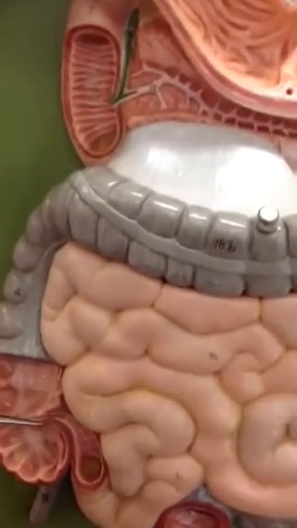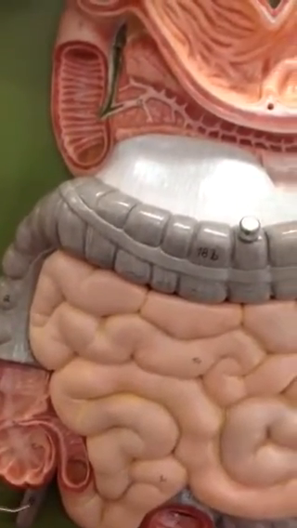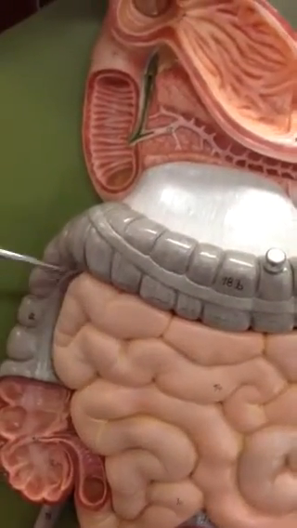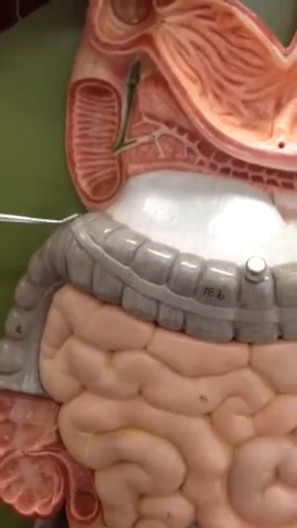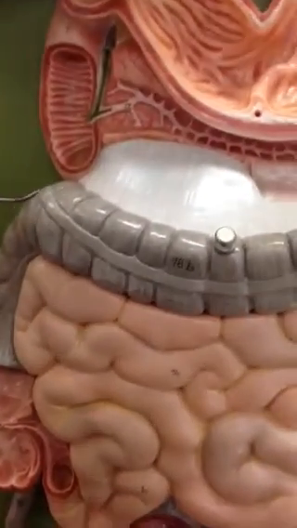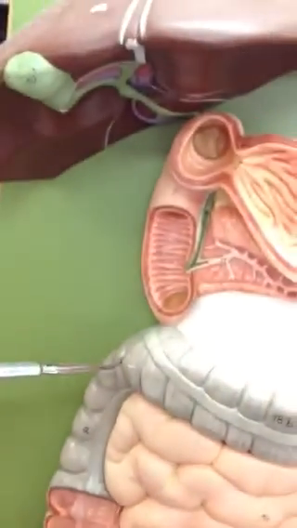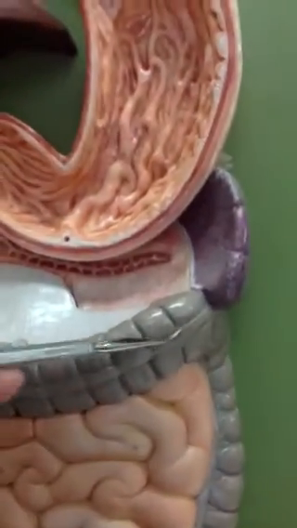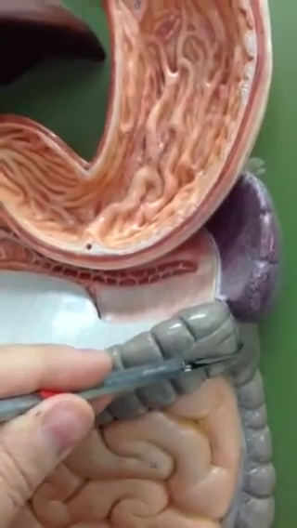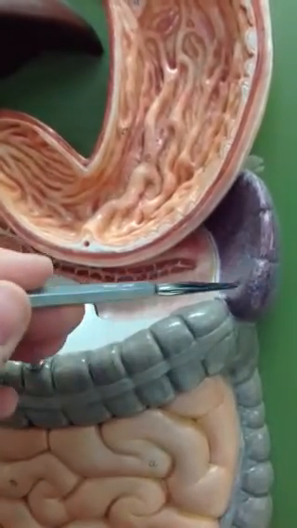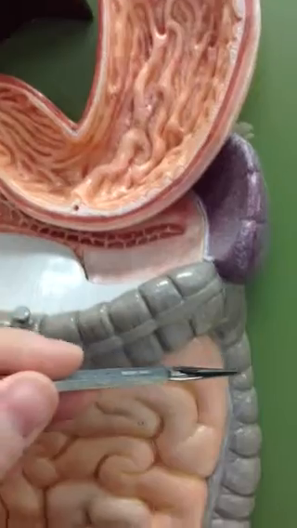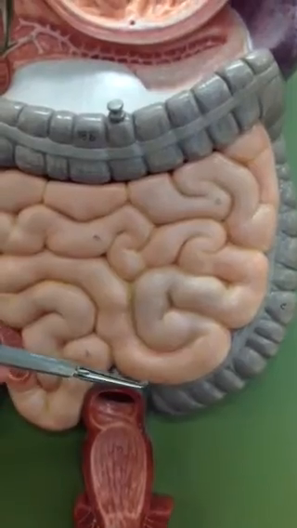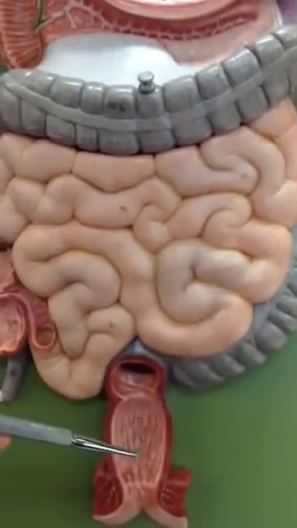The cecum is from here down. This right here represents the appendix. From here up, we have the ascending colon. This curvature right here is known as our hepatic flexure because of its location to the liver. We have the transverse colon. We have another curvature that is known as the splenic flexure due to its location to the spleen. We have the descending colon. It comes down. We will have our sigmoid colon, which is S-shaped, and then we will have the rectum.